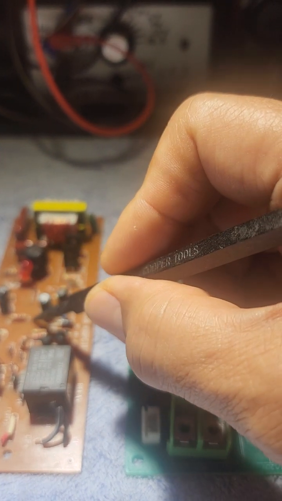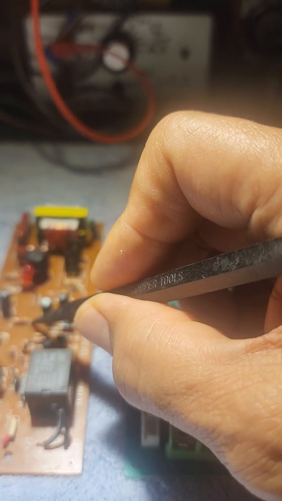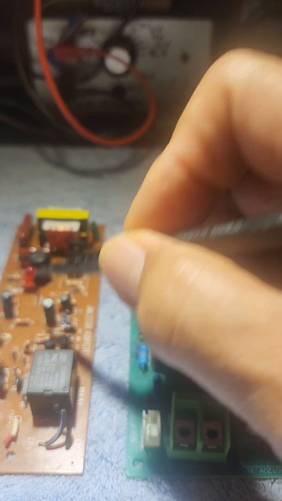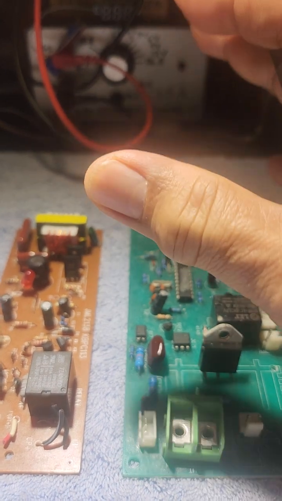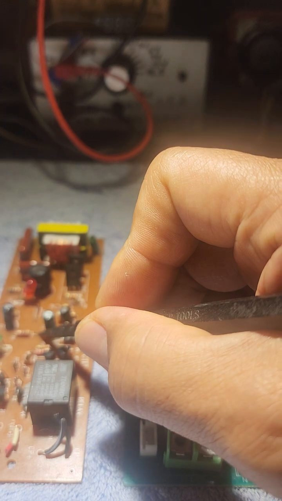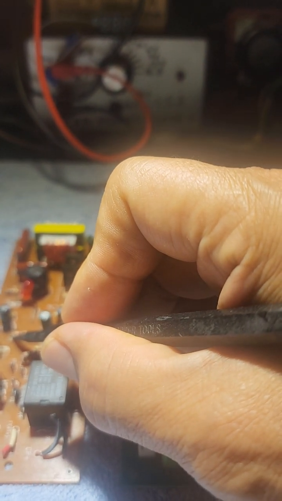But the best way to check a resistor is to desolder one terminal, so that terminal is not on the circuit board. Then you measure the resistance between the disconnected terminal and the terminal that was not removed from the board.